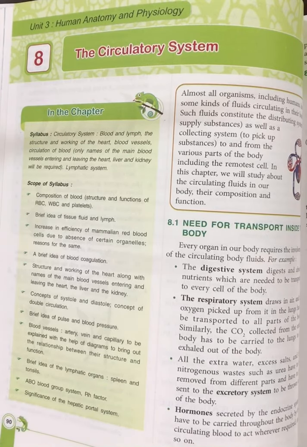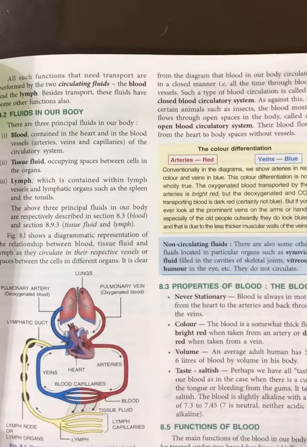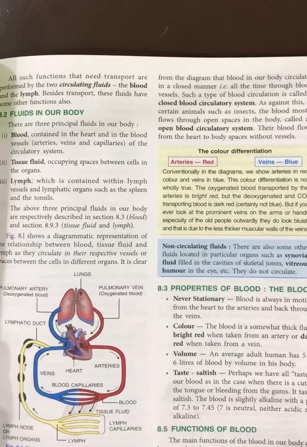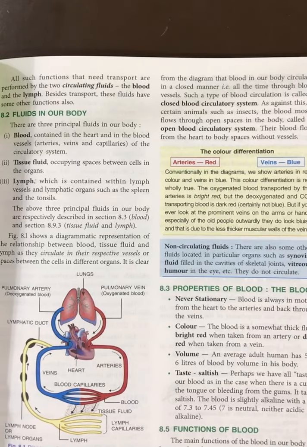Next are the hormones. The hormones which are secreted by the endocrine glands are directly poured into the bloodstream, and it is the blood which carries them to the target organ. So it is the blood which circulates these hormones. So all such functions that need transport are performed by two circulating fluids, that is the blood and the lymph. And besides transport, these fluids have some other functions also. We'll do those also.